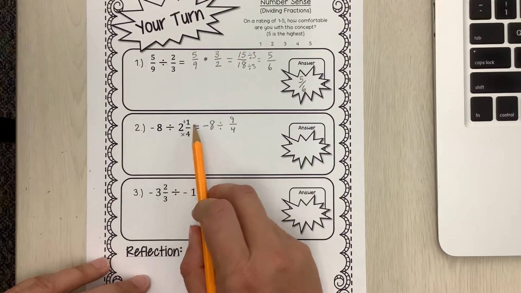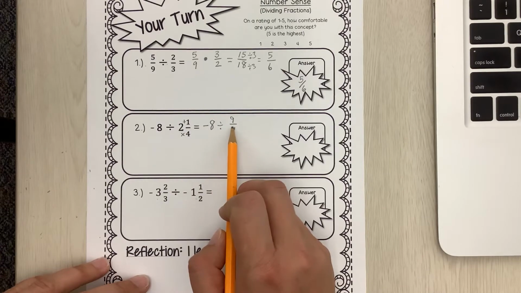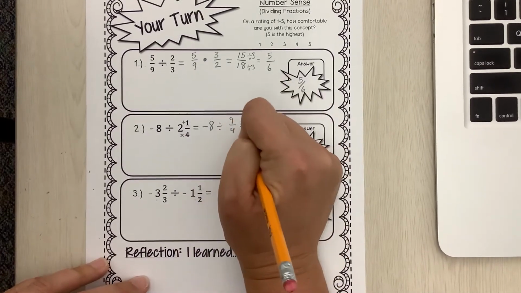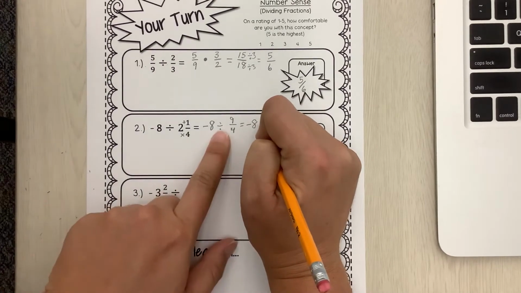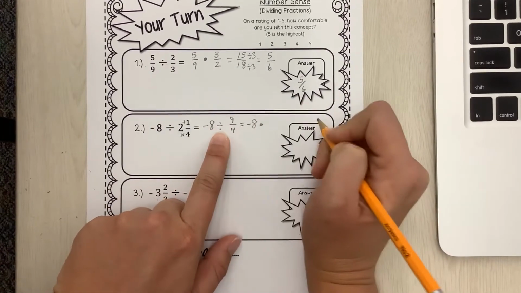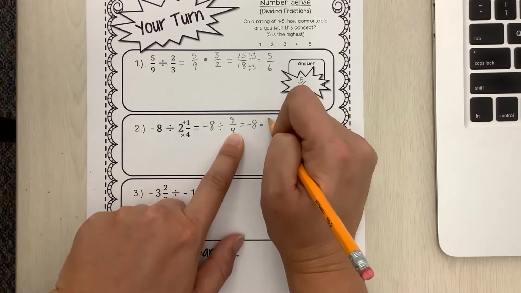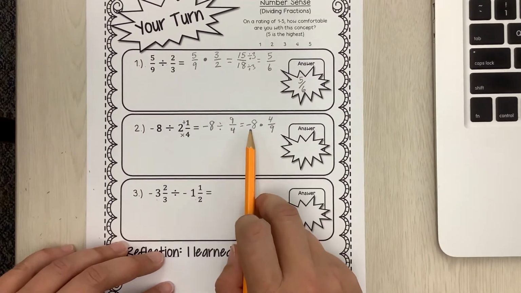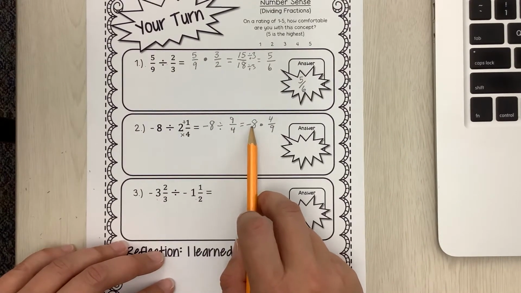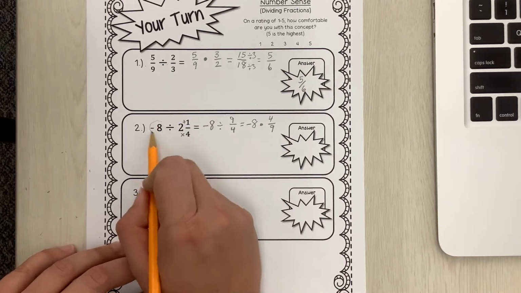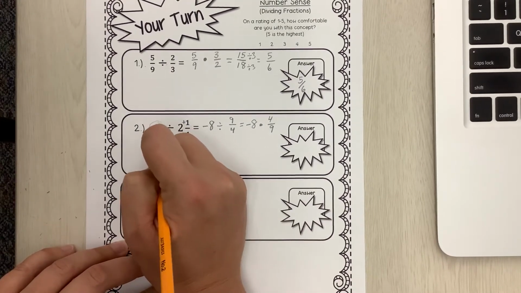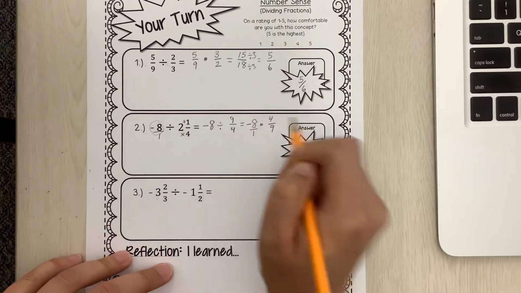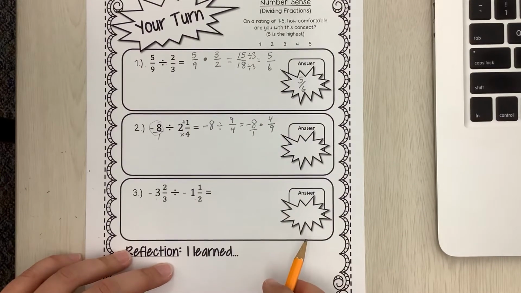Let's try this one. We converted our mixed number into an improper fraction. Now we need to do keep, change, flip. So -8, keep, and then change the division to multiplication, and then flip the 9/4 to 4/9. Now, I wonder if you remember in one of our previous lessons, I talked about every number in the world that is just a whole number like this has an invisible fraction bar with a 1 underneath. So that's how we can turn this 8 into a fraction to work with our problem.